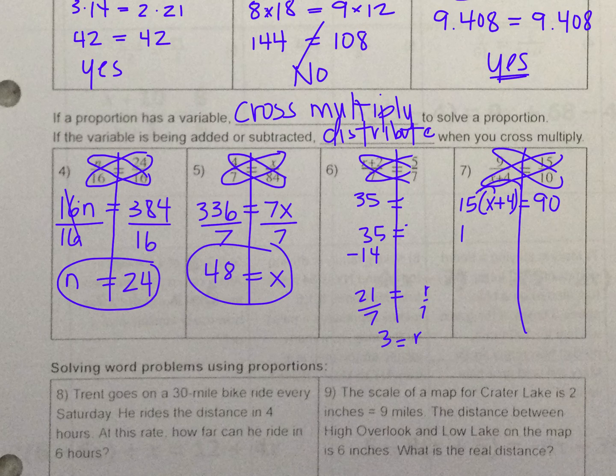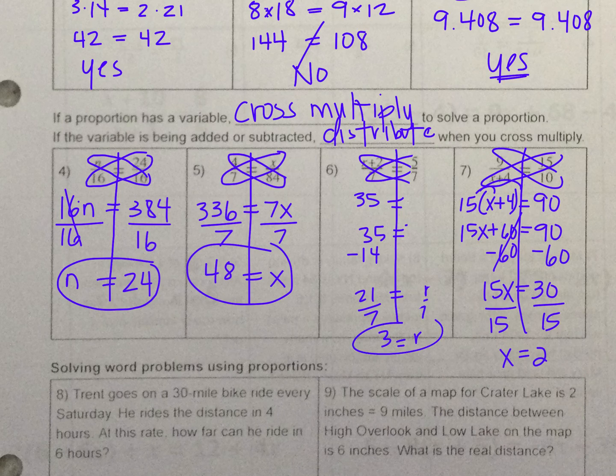Let's distribute. 15x plus 60 equals 90. Let's subtract 60 on both sides. 15x equals 30. Divide by 15. x equals 2. All right? So that's not too bad compared to what we've been doing.